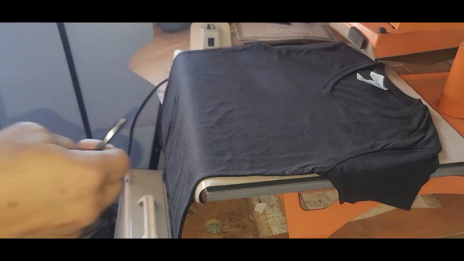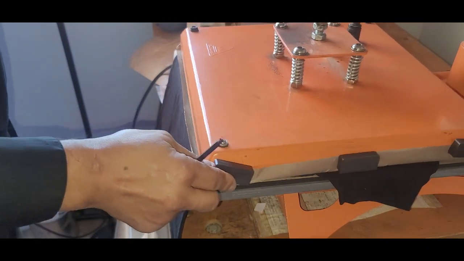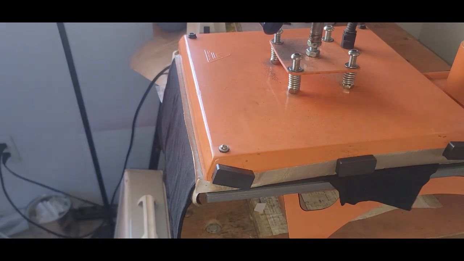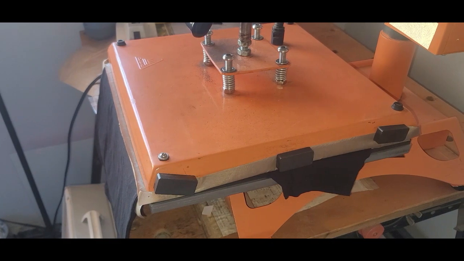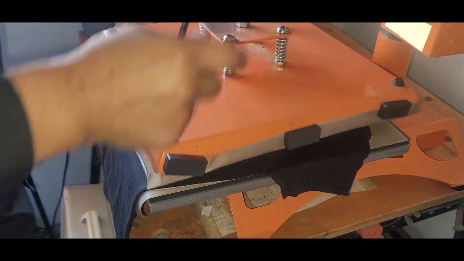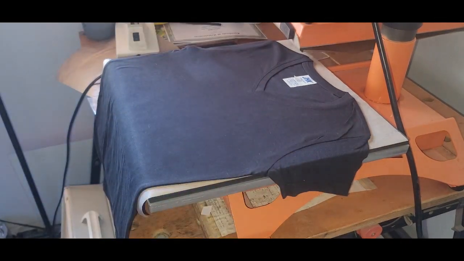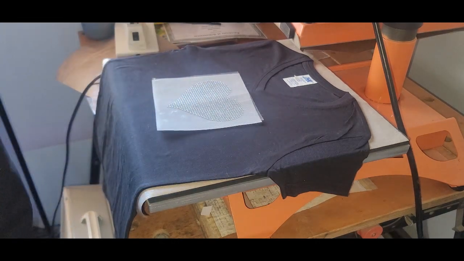Okay, like I said, I'm gonna press my shirt one more time, just to get the moisture out of it. Still for a few seconds. The same, and let's see where I'm gonna put it.